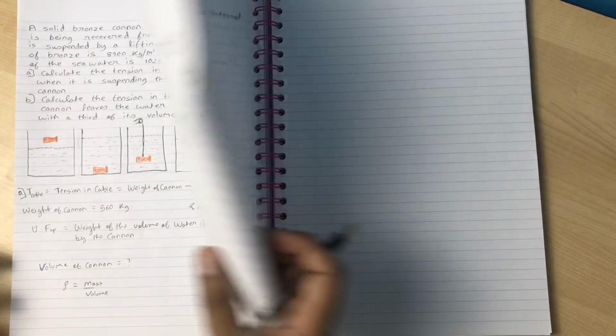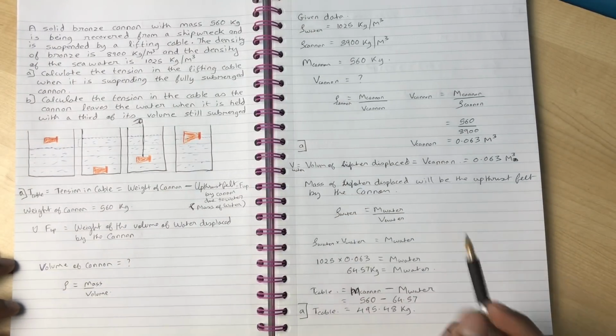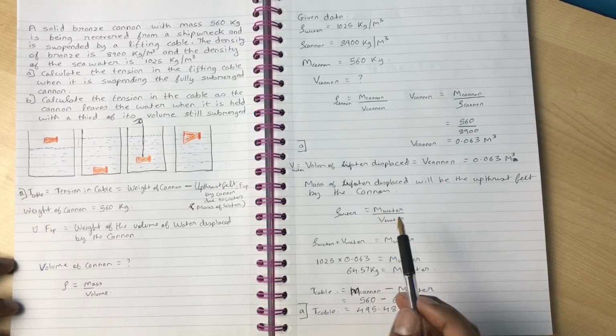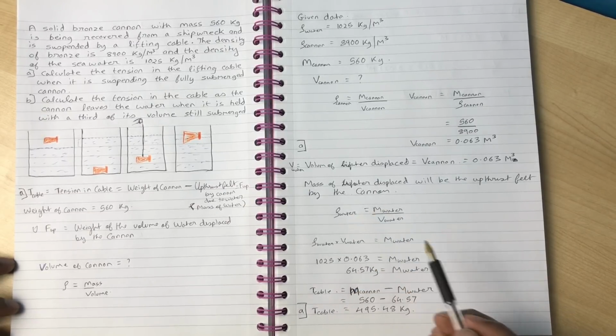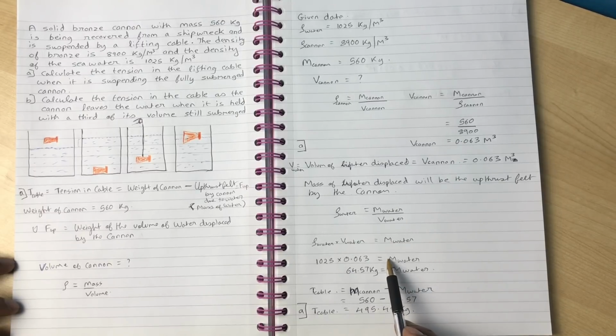So now again I'm going to use the same calculations here. Initially, density of water times volume of the water which is being displaced will be the mass of the water.